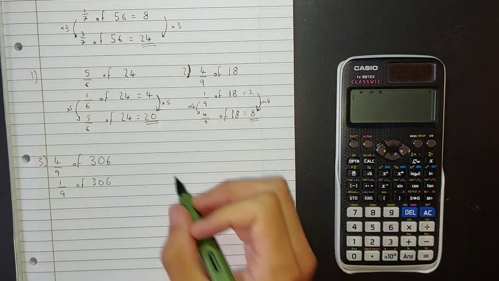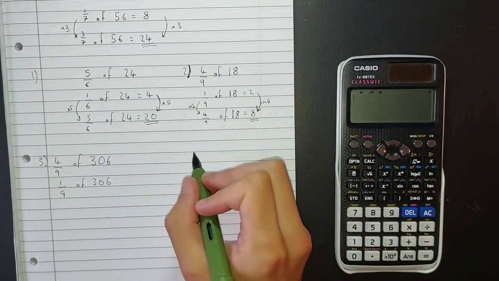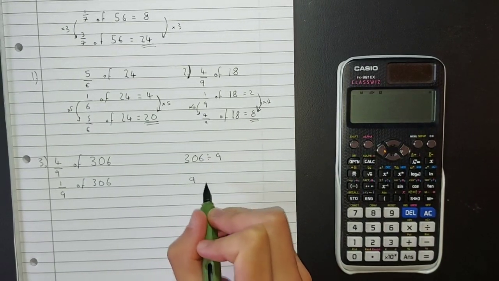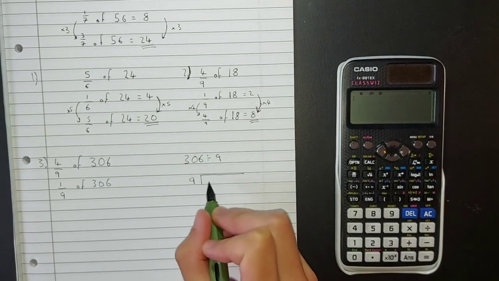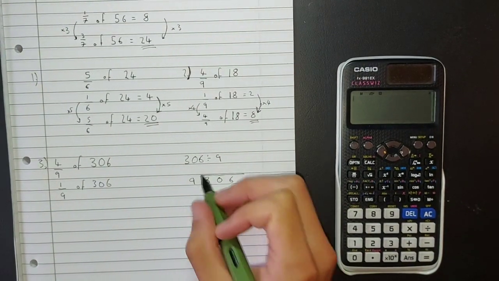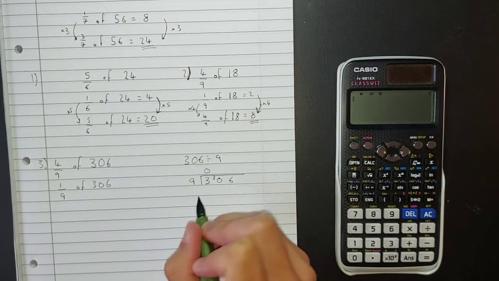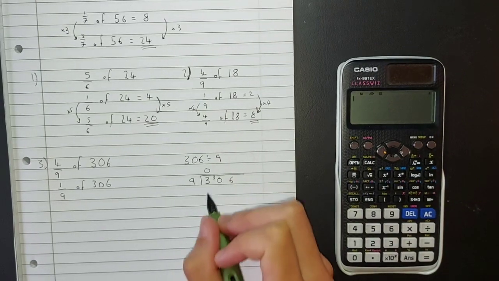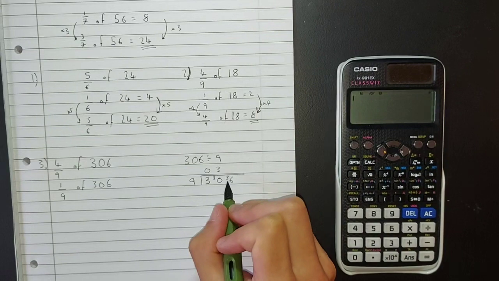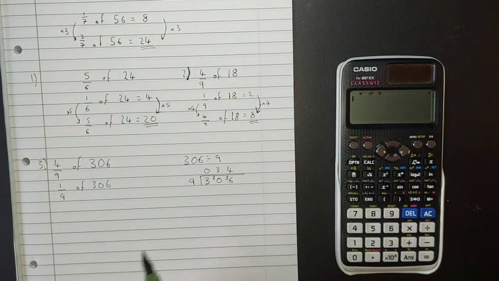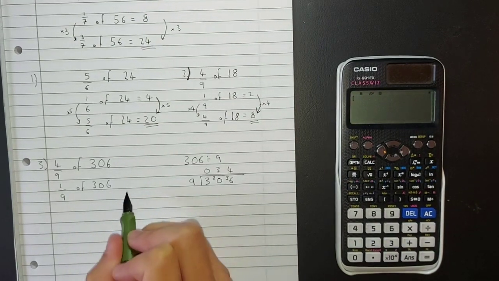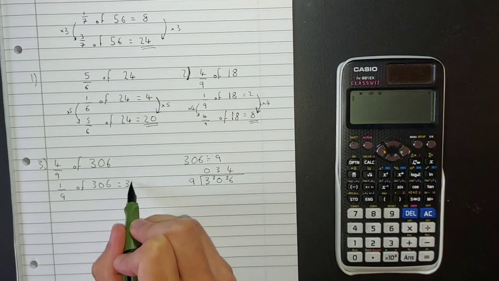So in order to do that, I'm going to do 306 divided by 9. I'll just do a little bit of side working over here. So let's do 9s to 306. 9s into 3 do not go, carry over the 3. 9s into 30 go 3 times with a remainder of 3. 9s into 36 go 4 times. So we've worked out that 1/9 of 306 is equal to 34.